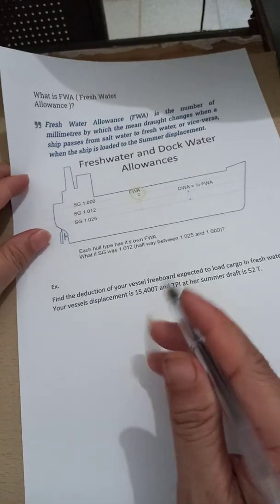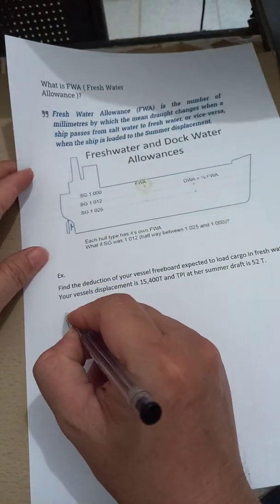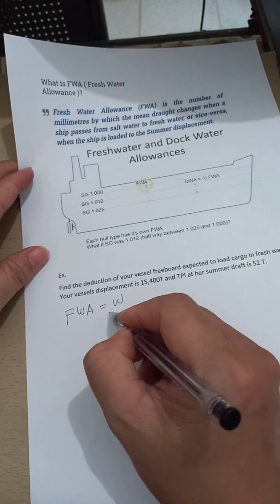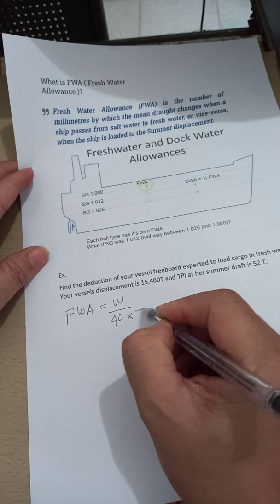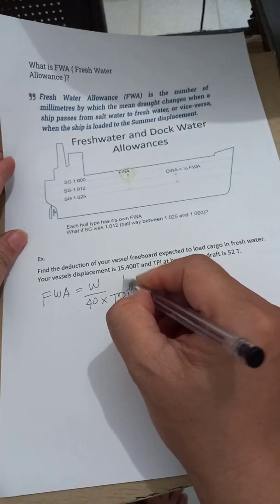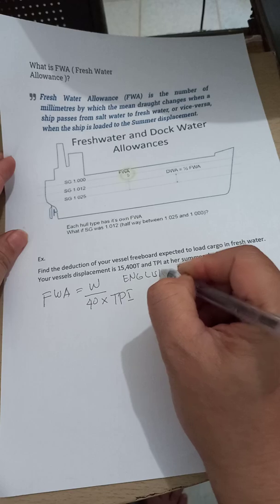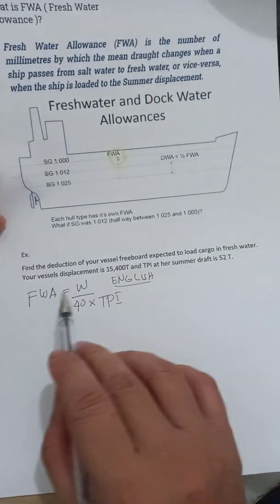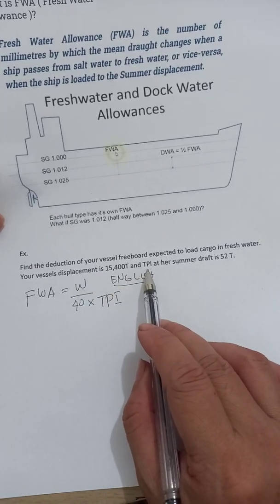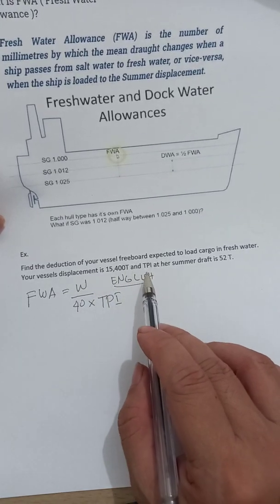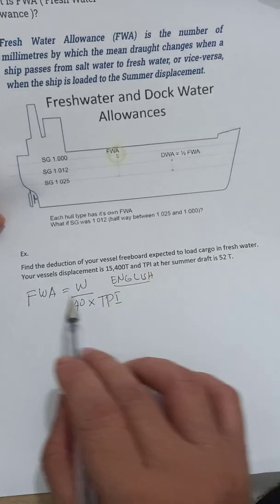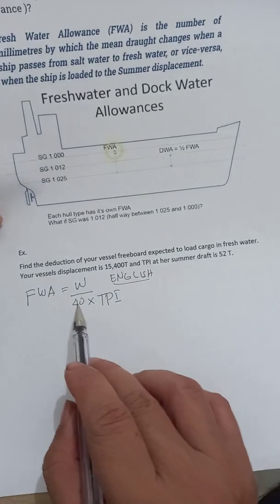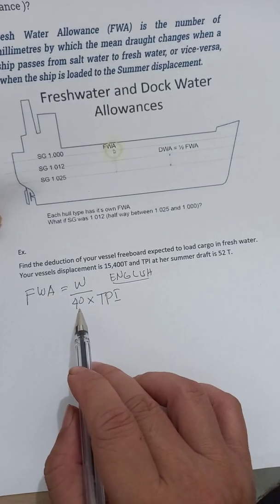So now, the formula of this is freshwater allowance equals weight divided by 40 times TPI. So this is the English system. Since the given here is TPI, we will use this English system formula. By the way, the 40 is constant.